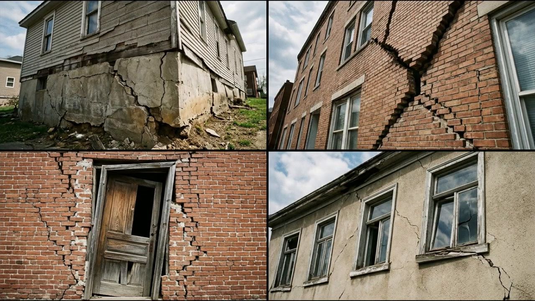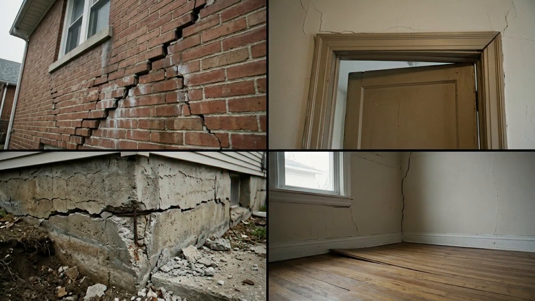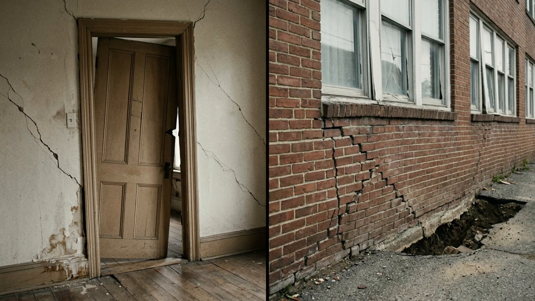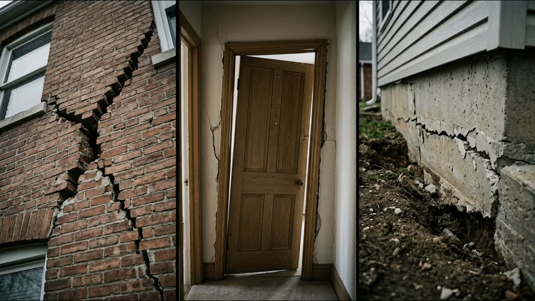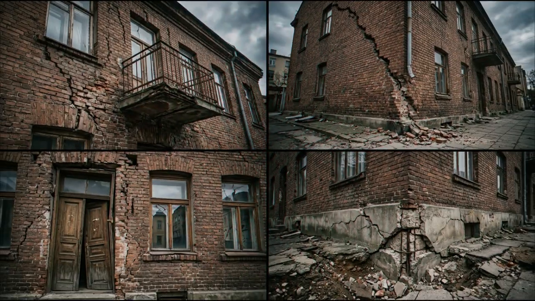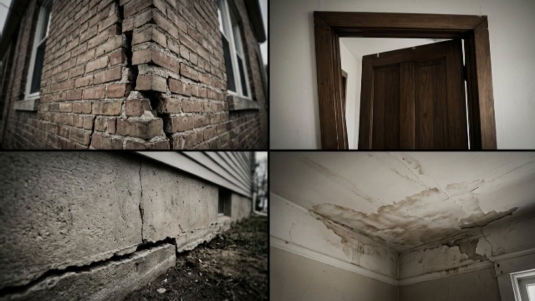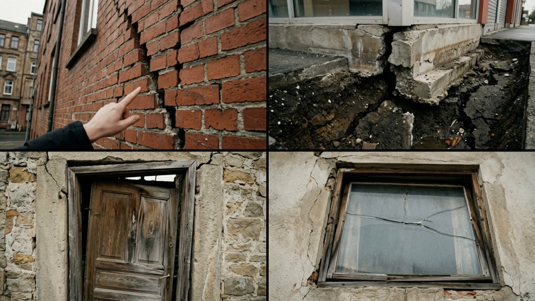Some cracks deserve immediate attention. Warning signs include cracks that continue growing, wide cracks, diagonal cracks, bulging walls, doors and windows that no longer close properly, visible foundation movement. These symptoms may indicate structural issues. Monitor changes over time. Growing cracks require investigation.